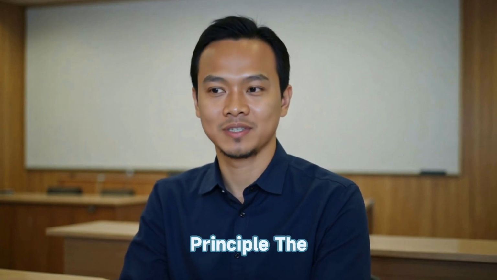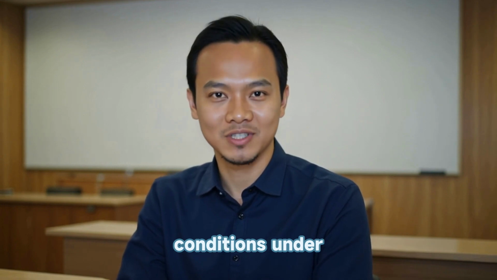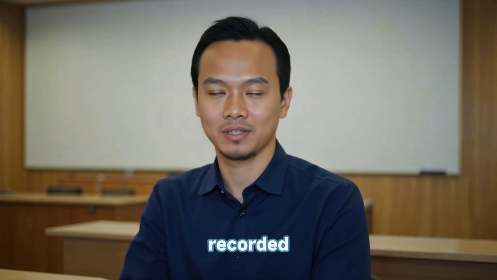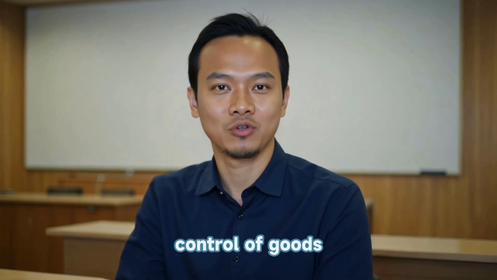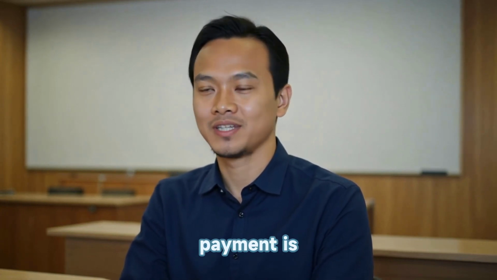Revenue recognition principle. The revenue recognition principle specifies the conditions under which revenue should be recorded. Revenue is recognized when control of goods or services is transferred to the customer, not necessarily when payment is received.